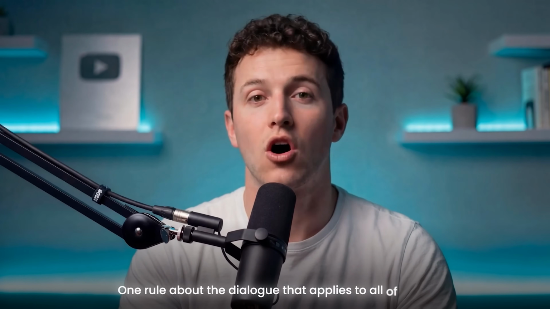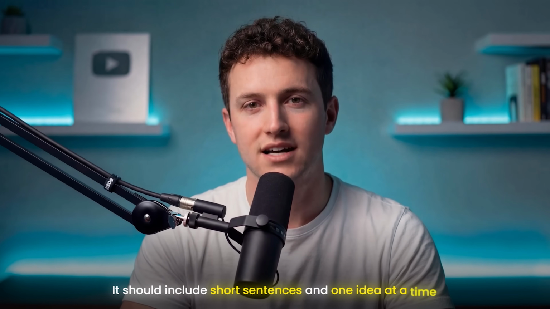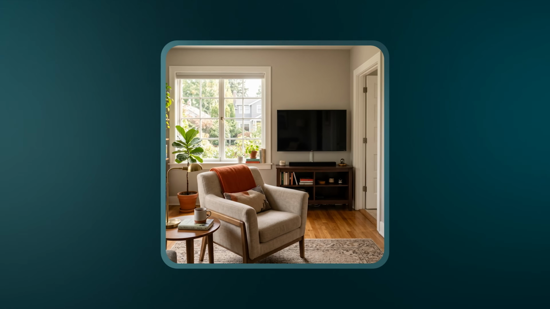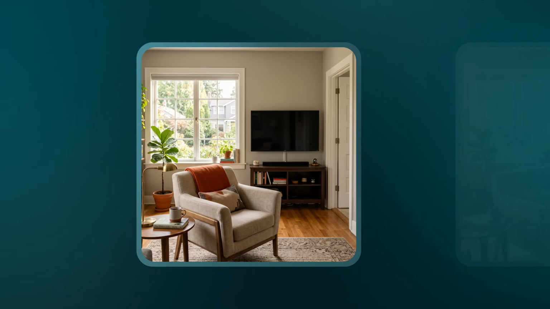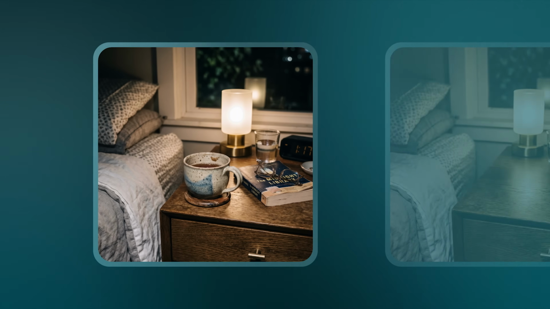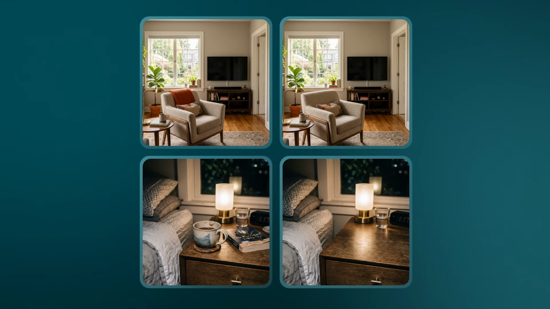Before getting into the clips, one rule about the dialogue that applies to all of them is to write it like a voice note, not a long instruction. It should include short sentences and one idea at a time. And the background details matter just as much as what she says. A chair with folded clothes on it feels completely different from an empty chair. And a nightstand with a half-empty mug feels completely different from a clean surface. The viewer does not consciously notice those details, but they feel the difference.